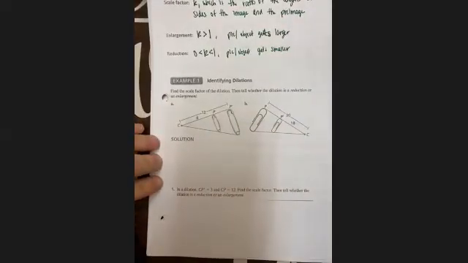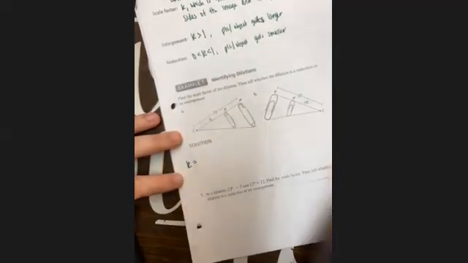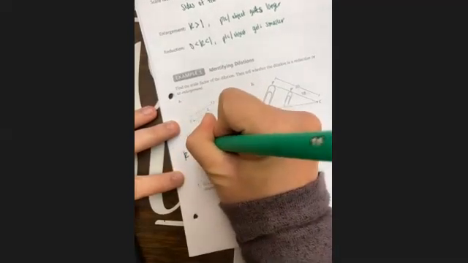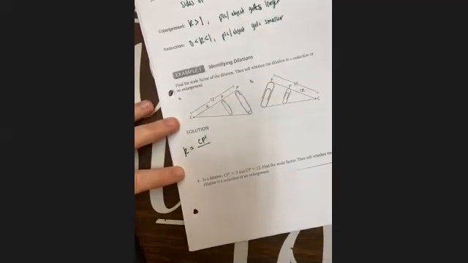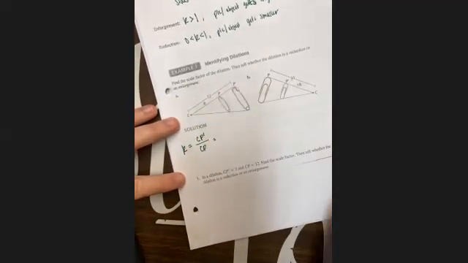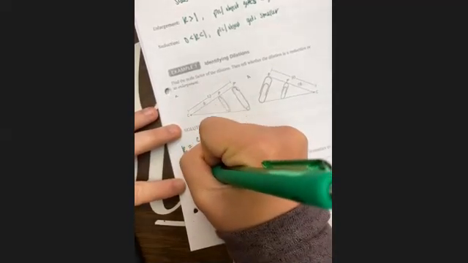So if I'm looking at example 1 here, it says find the scale factor of the dilation, then tell whether the dilation is a reduction or an enlargement. We are going to find our scale factor K, and we are going to go C to P prime on top, over C to P. You can think of that as your new over the old.